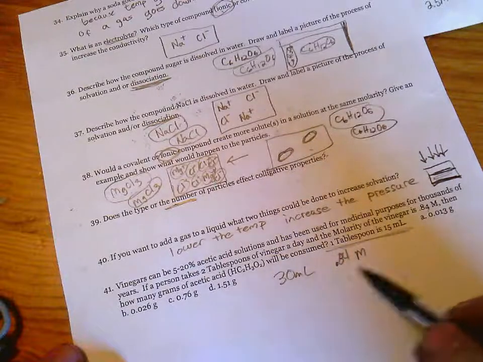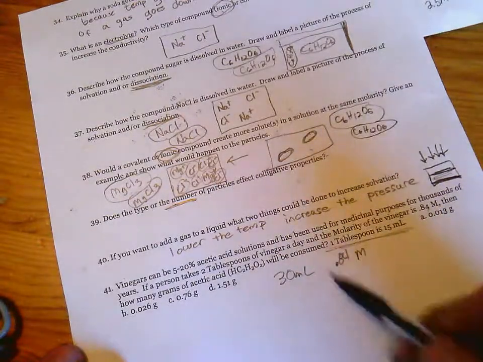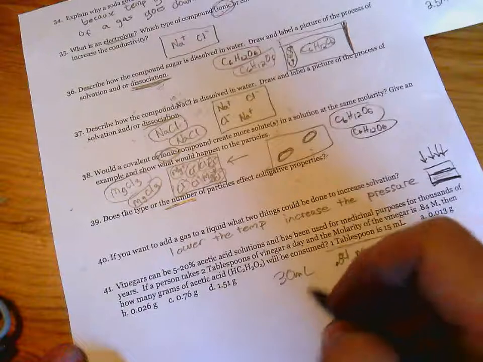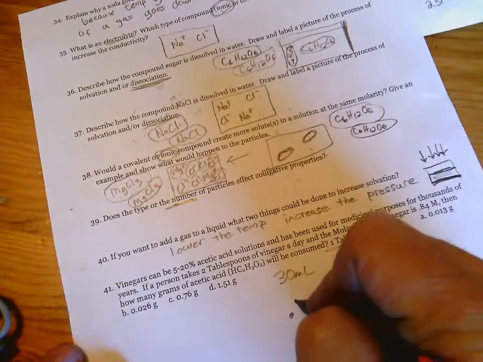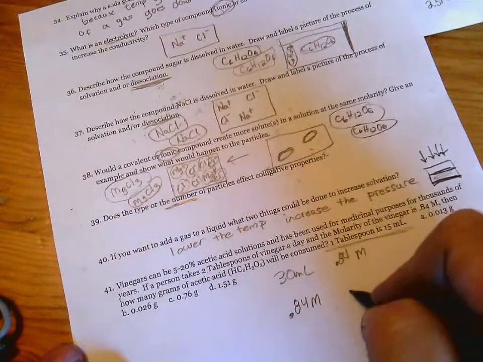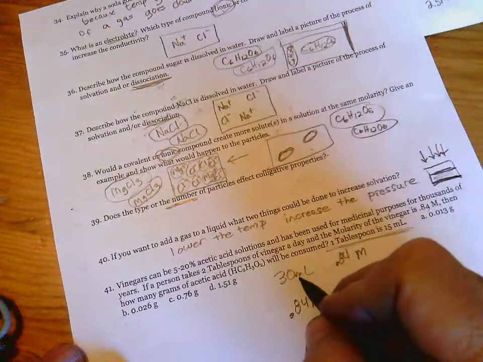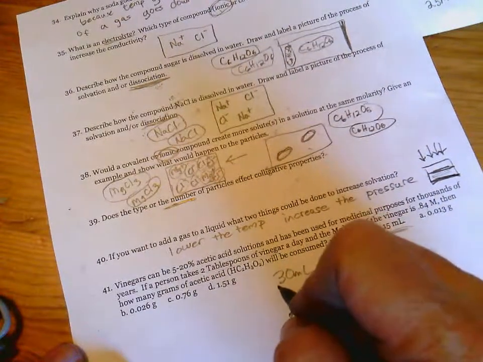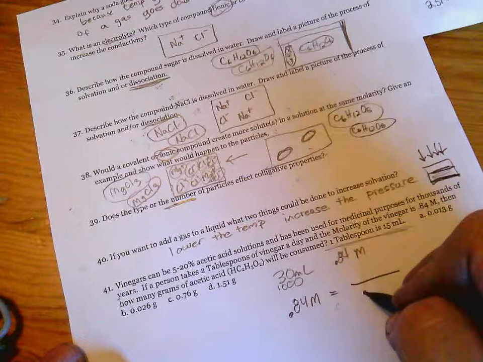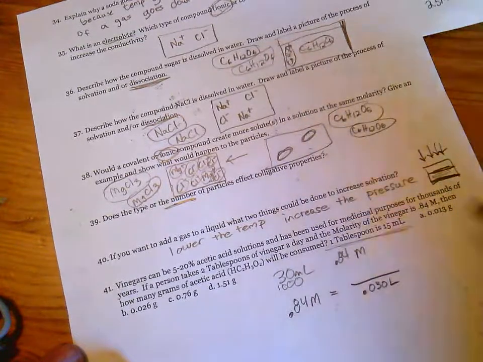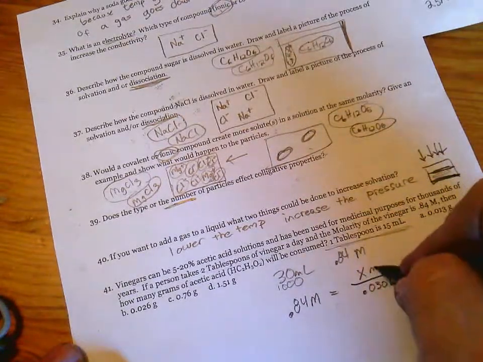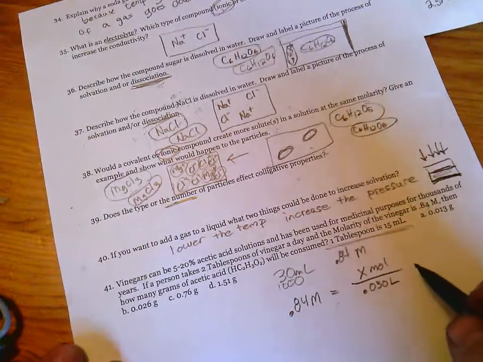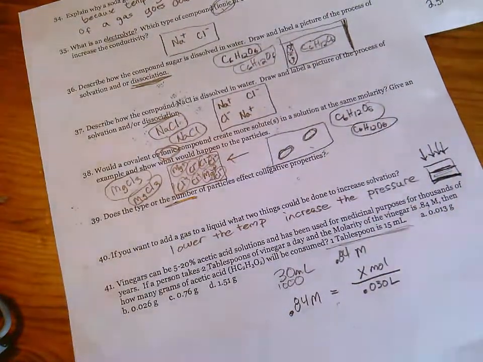Well, that seems like I just need to calculate moles, and the formula is 0.84 molar equals, and I have something in milliliters, but I can divide it by 1,000 to make it liters, and I need X moles. That's what I need first, so 0.84 times 0.030 equals 2.52 moles.